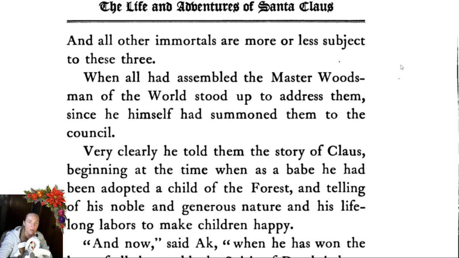When all had assembled, the master woodsman of the world stood up to address them, since he himself had summoned them to the council. Very clearly he told them the story of Claus, beginning at the time when, as a babe, he had been adopted a child of the forest, and telling of his noble and generous nature, and his lifelong labors to make children happy.